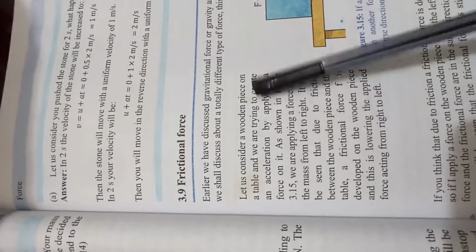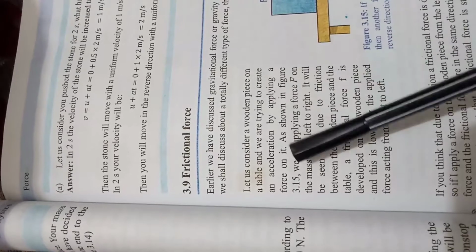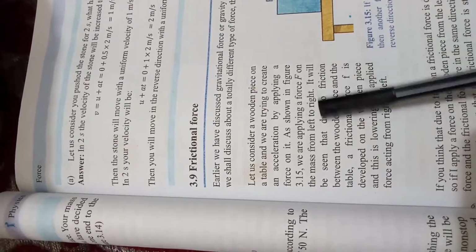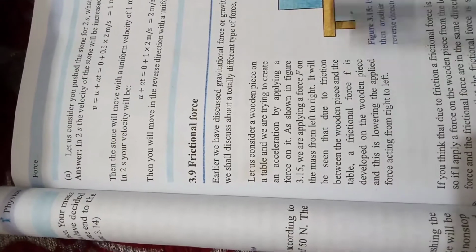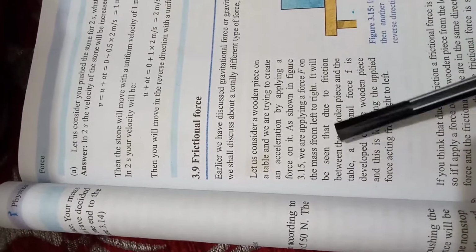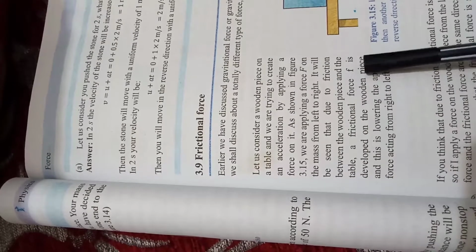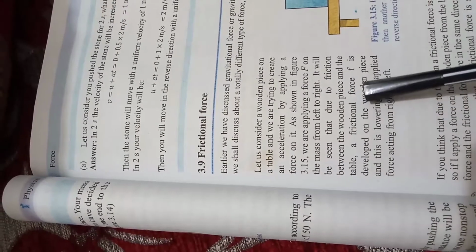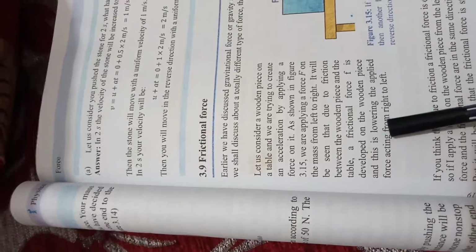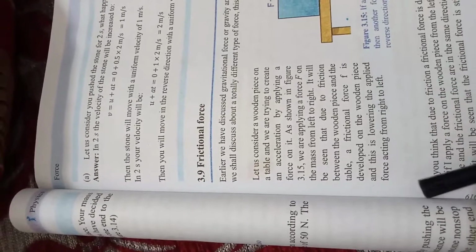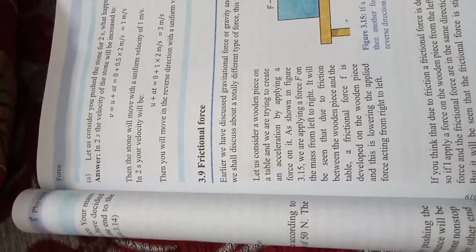Let us consider a wooden piece on a table, and we're trying to create an acceleration by applying a force on it. As shown in the figure, we are applying a force F on the mass from left to right. It will be seen that due to friction between the wooden piece and the table, a friction force f is developed on the wooden piece, lowering the applied force, acting from right to left.